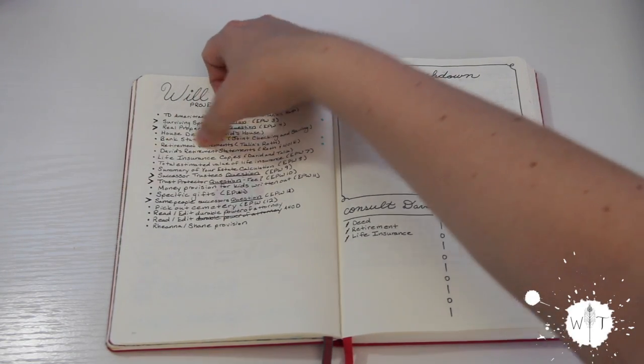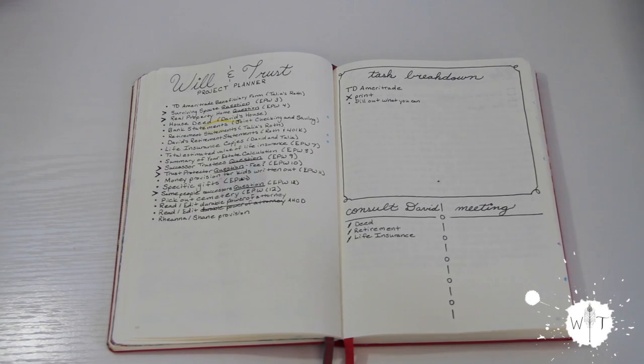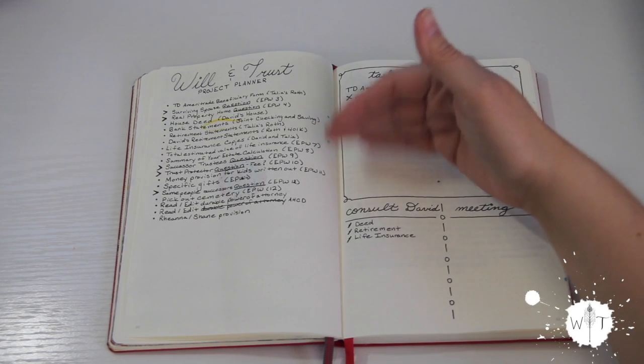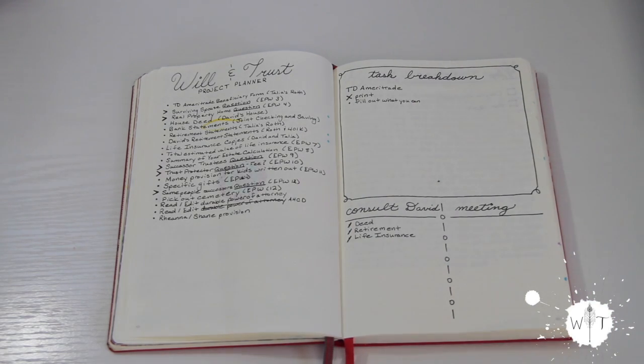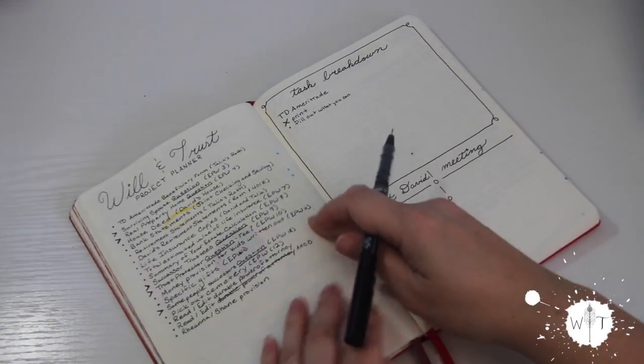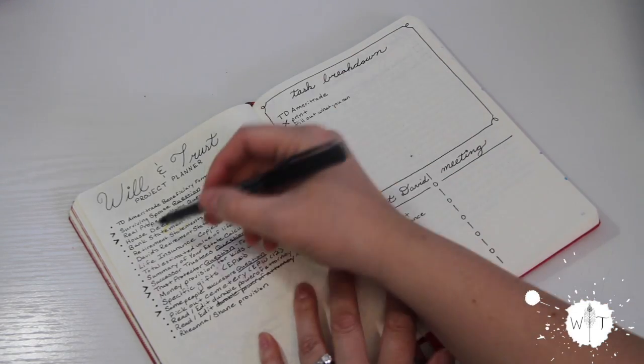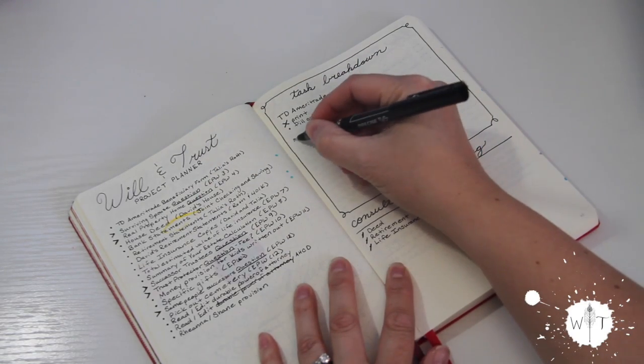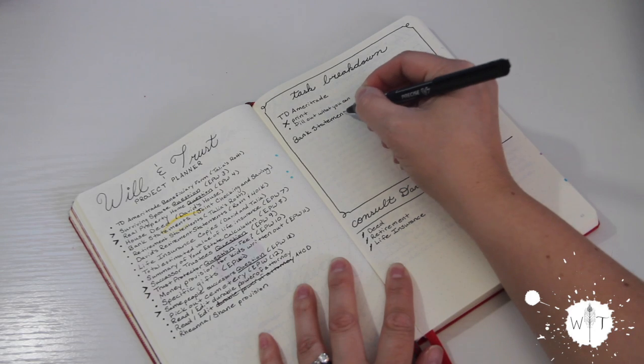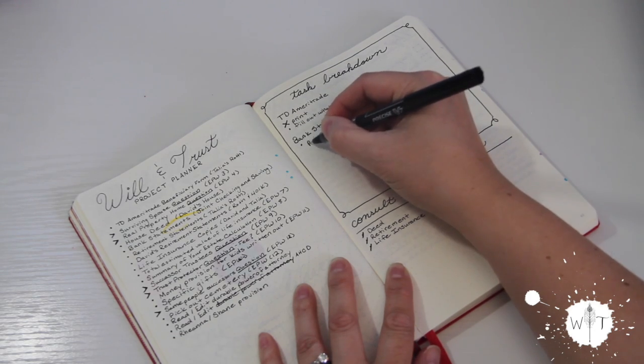I already talked to him about the bank statements, so then I will work on getting the bank statements. That's a pretty easy task. That'll just be to print it out. And actually, since I'm here with you guys, I'm going to go ahead and write that in. Boom. So bank statements. Those I need to print.